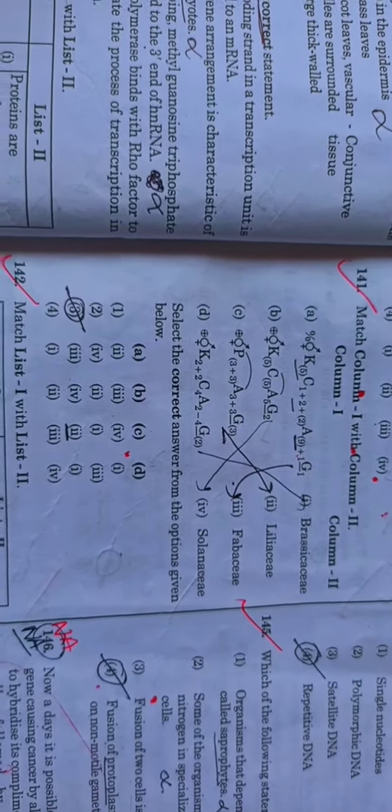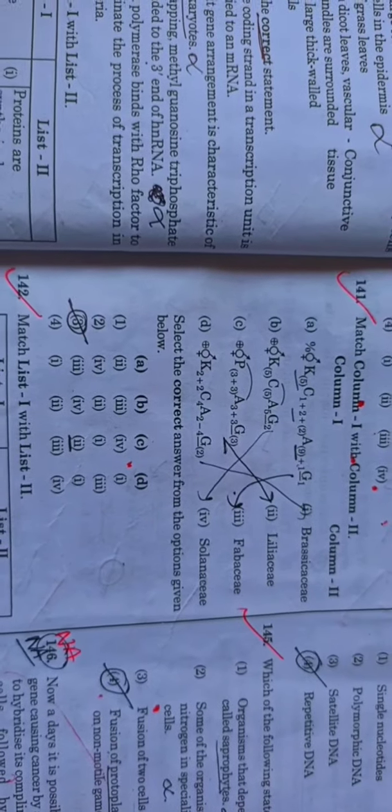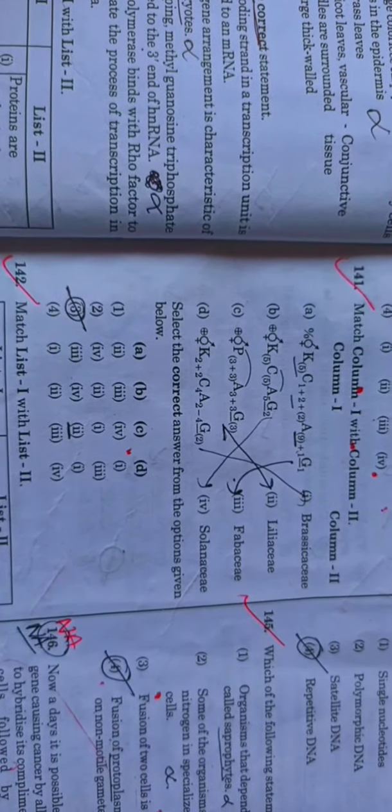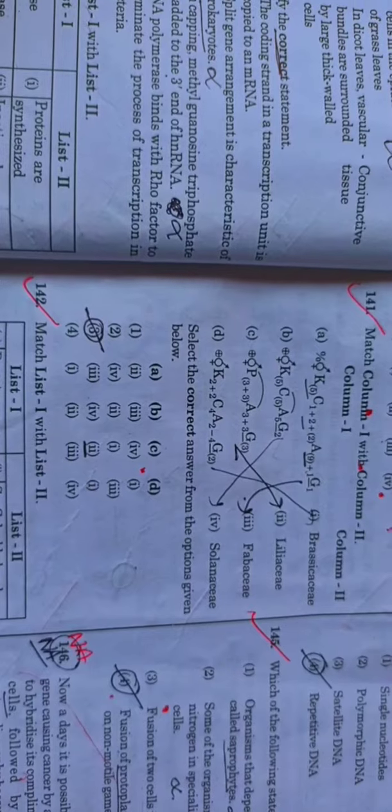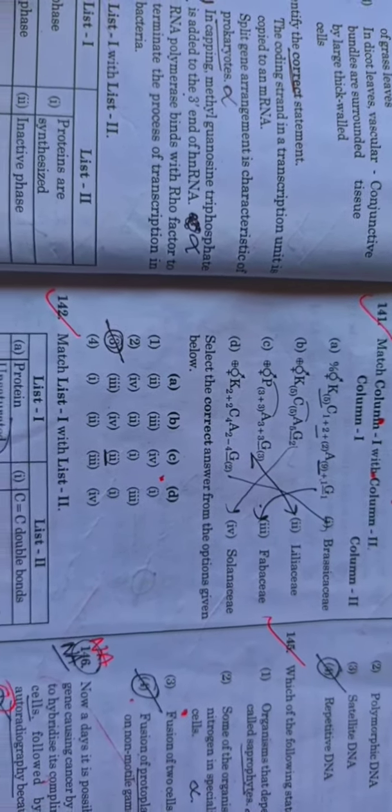Match column 1 with column 2. As we can see, the first floral diagram with floral formula is for Fabaceae family, then the second one is for Solanaceae, third one is for Liliaceae, and the last is for Brassicaceae family. So option number 3 will be the correct option.